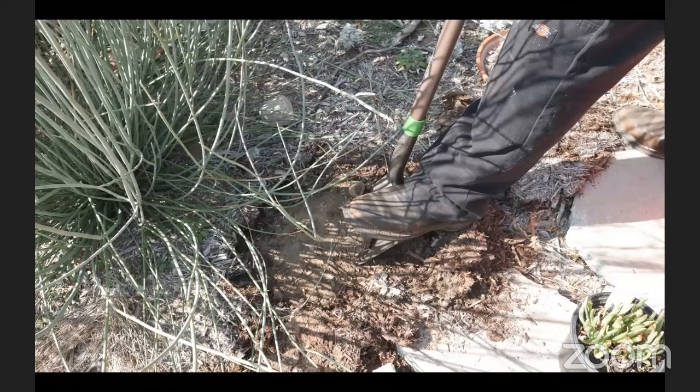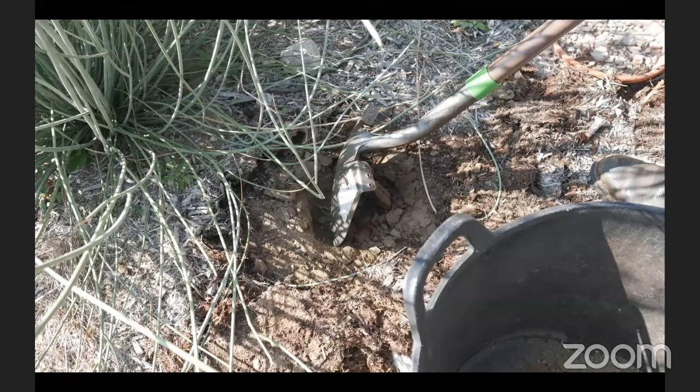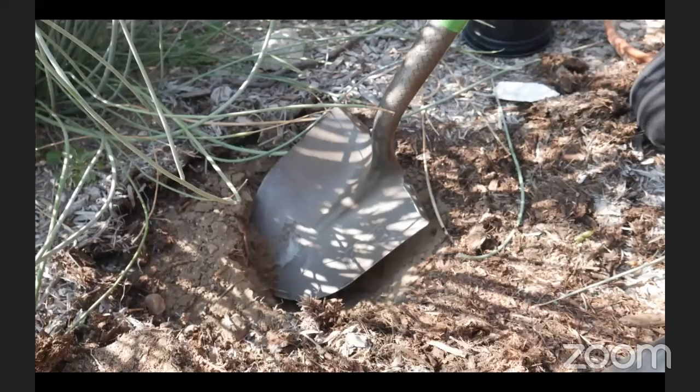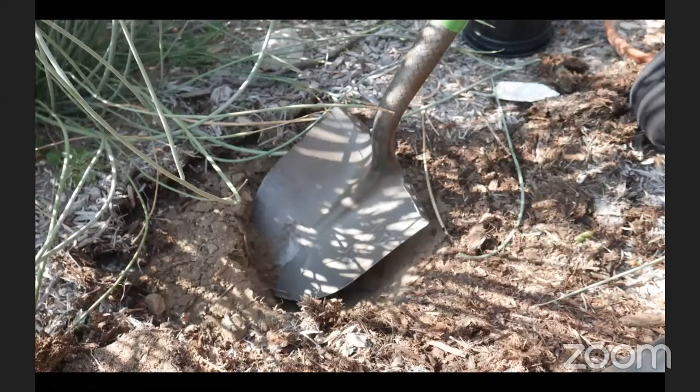So digging out the hole, you're going to aim for your hole to be slightly less deep than your container and about twice as wide in general to give you some room to backfill. And so I'm digging out what's roughly going to eyeball to the size of that hole.